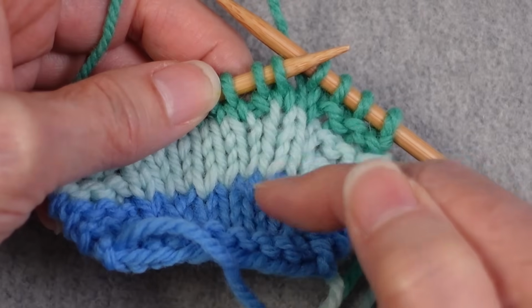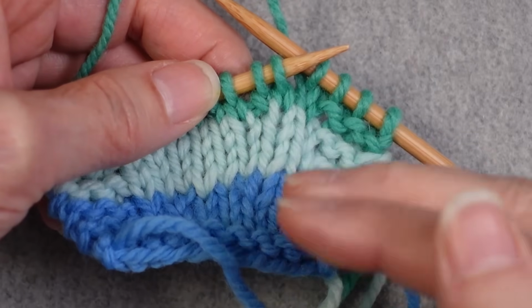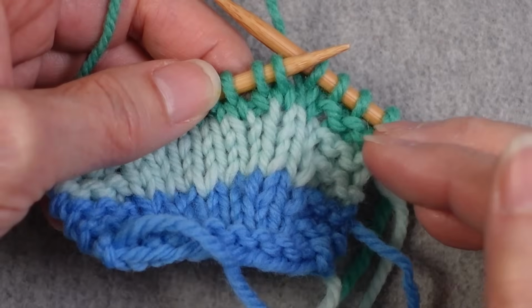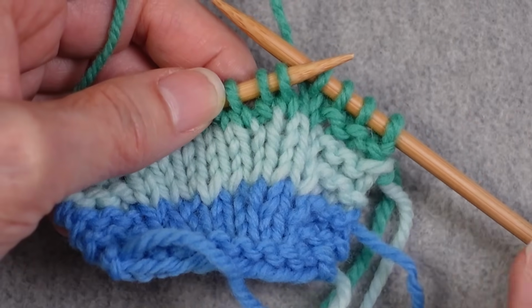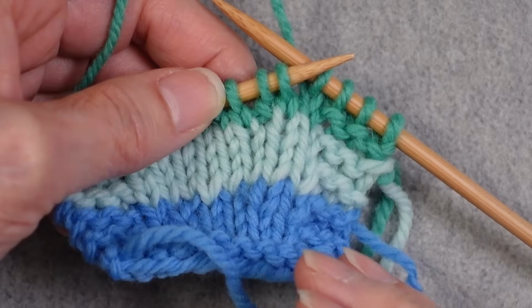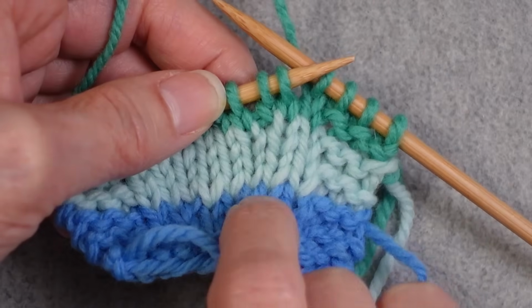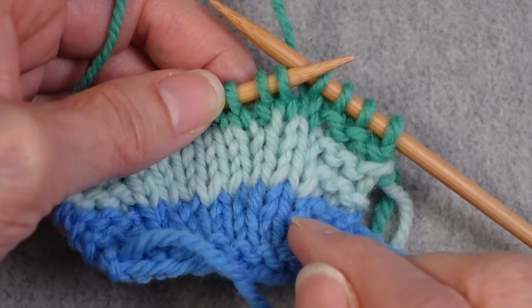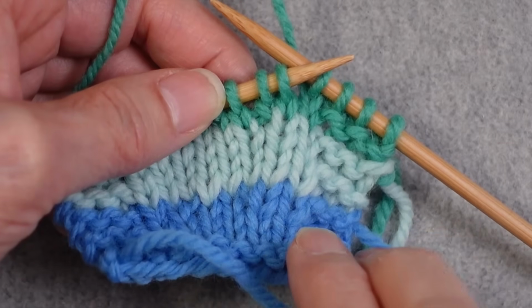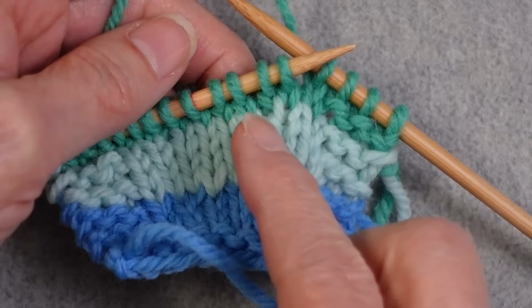So this make one increase ends up in the fabric a row later than the one where you raise it up. So if you are working across a right side row and you're doing a make one increase, if you use this version, the twisted loop is going to share the same row with the old stitches, the ones that were on the left-hand needle.